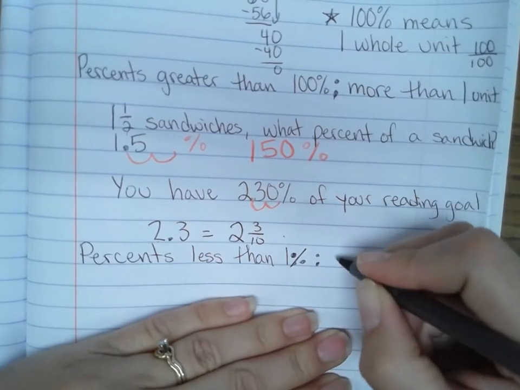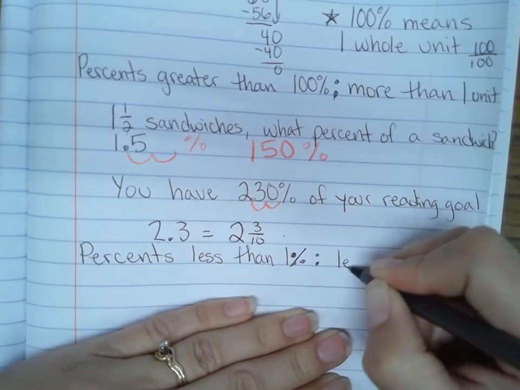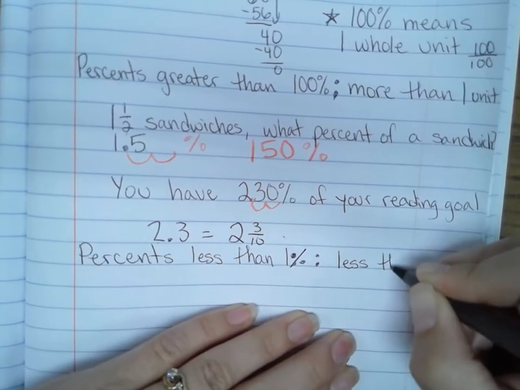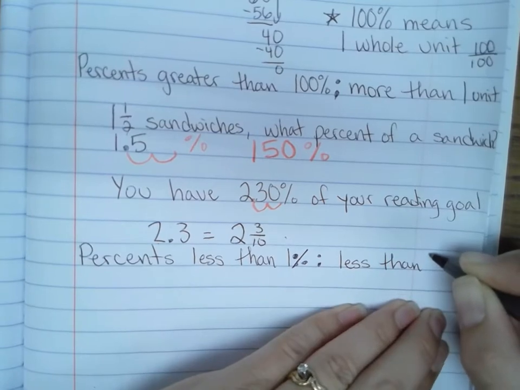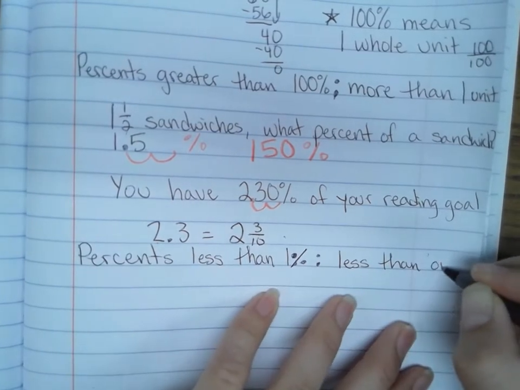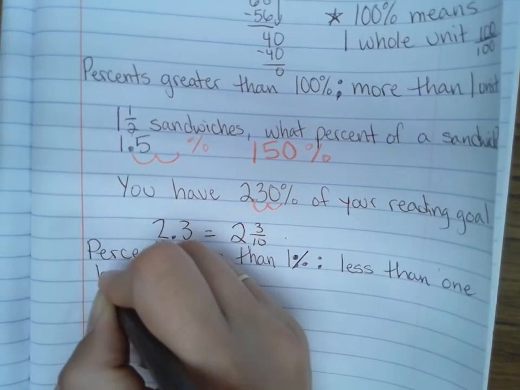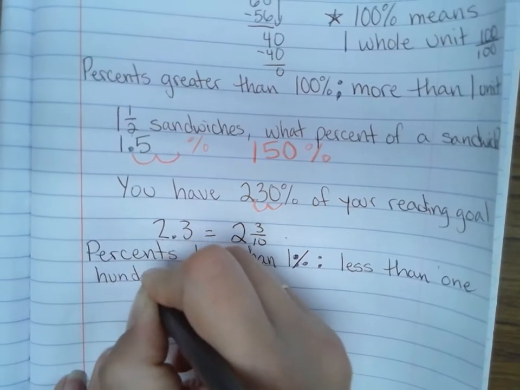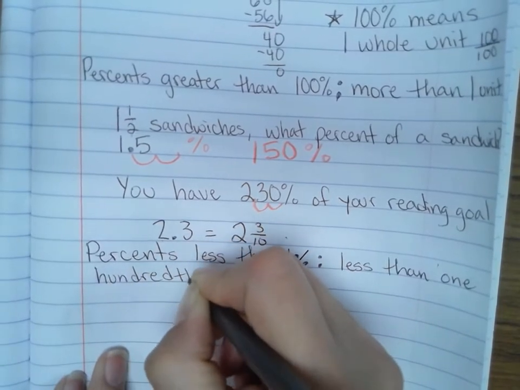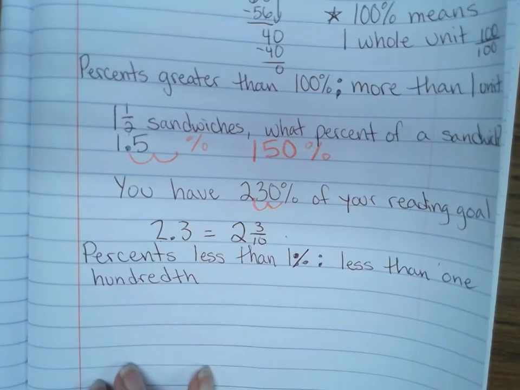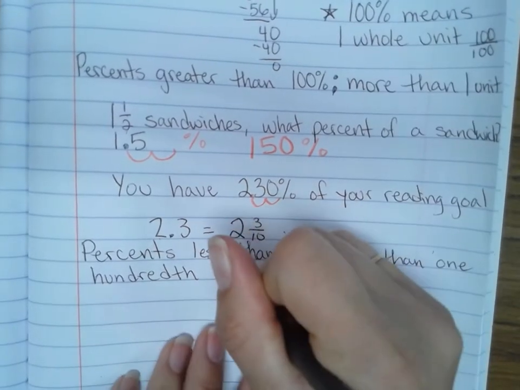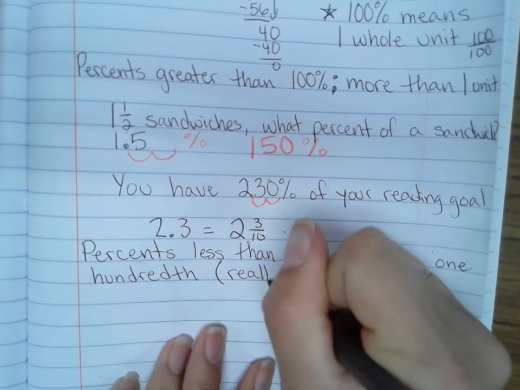That means less than 1/100th. In parentheses, I want you to write really small.